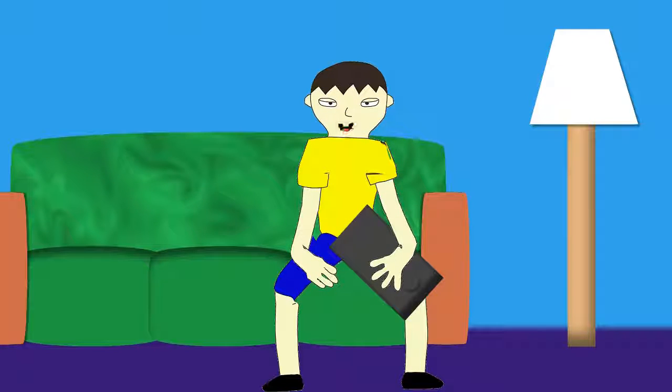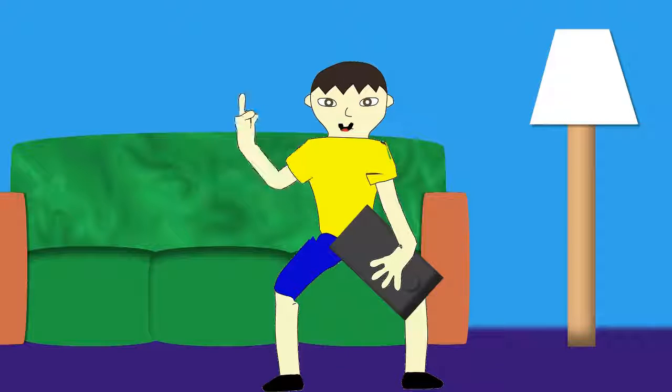I know the audience for it isn't exactly massive, but if you're a fan of animations, then I'm sure you would be a fan of this app.